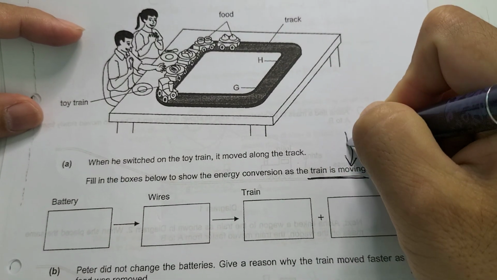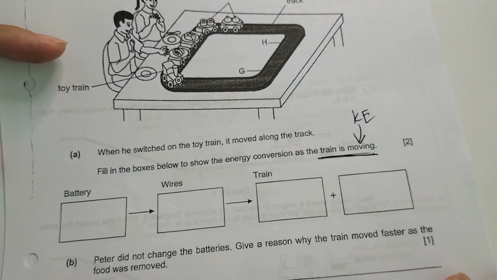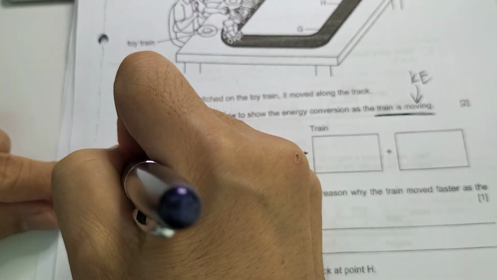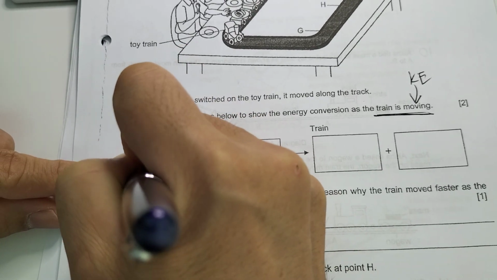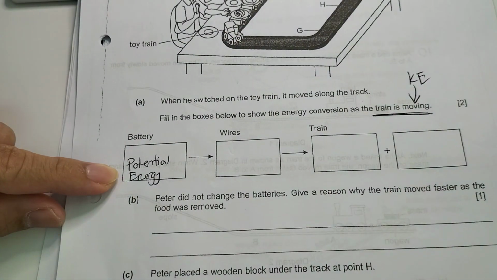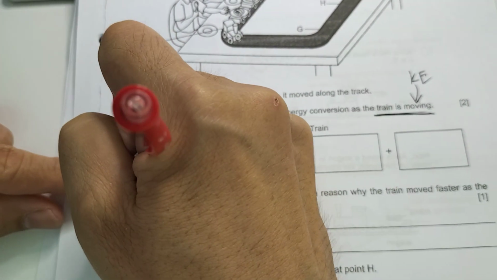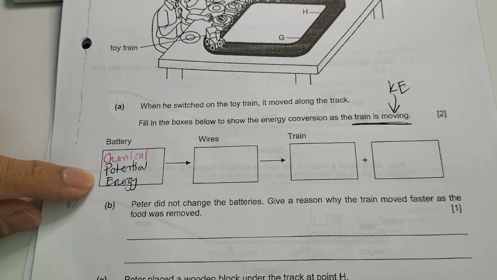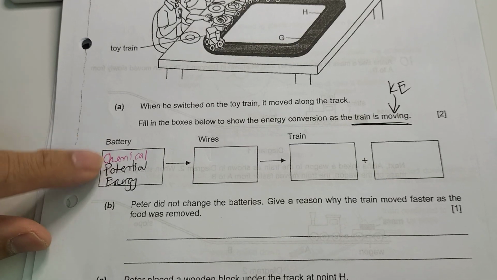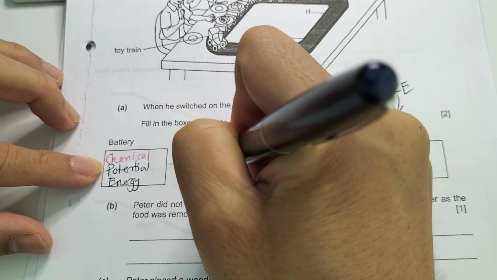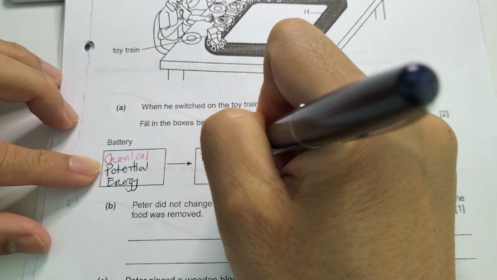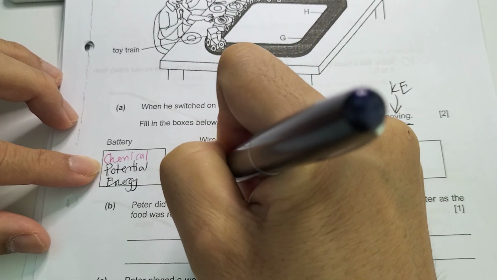Remember, moving means there is KE. So what is in the battery? One answer only, potential energy. And if you want to, you can definitely write chemical potential energy, although the word chemical is not necessary. So what energy is converted to? You convert to electrical energy. Not electricity, be very careful, electrical energy.